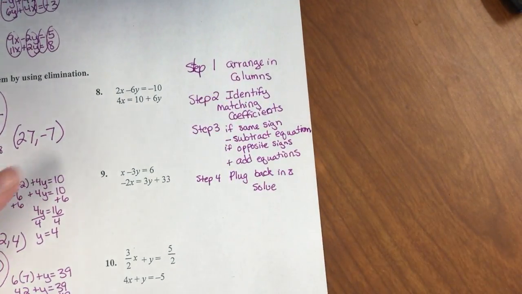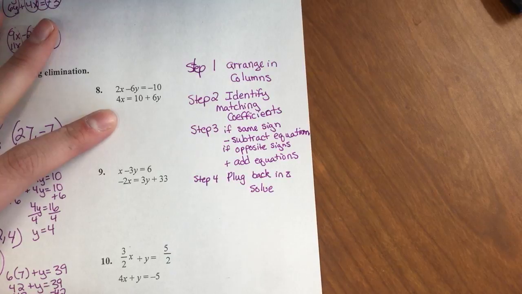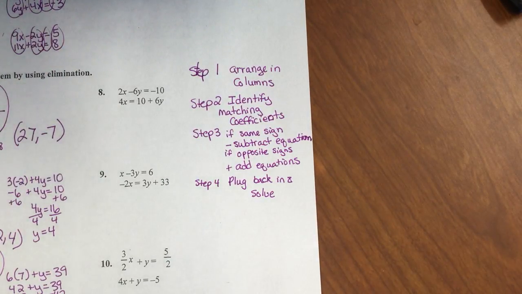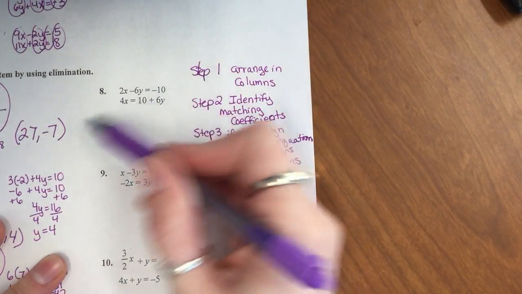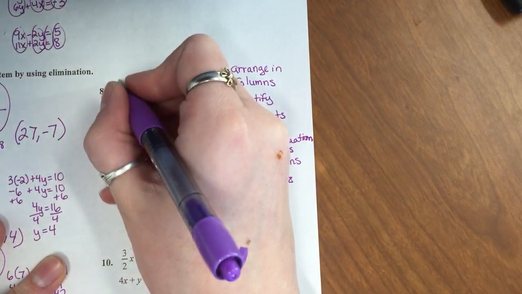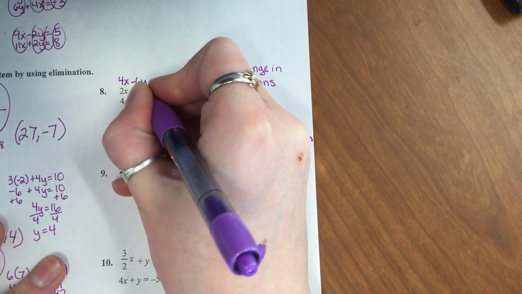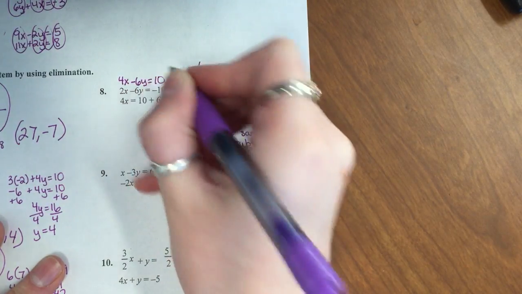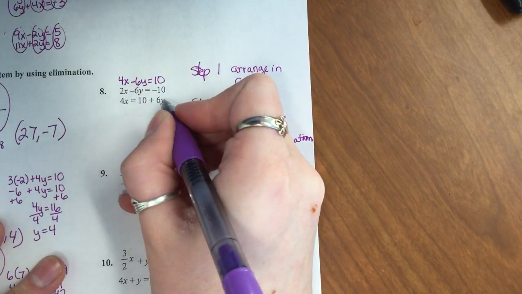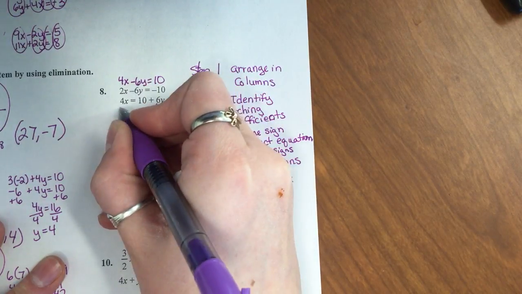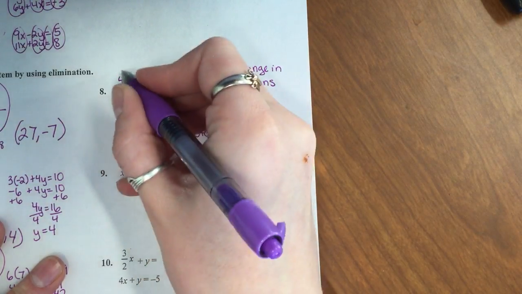So let's go through this one. Okay, those are not in columns. So I'm going to subtract my 6y to the front, and I'm going to write it on top. 4x minus 6y equals 10, right? Because the 10 is still there, we subtracted the 6y across. Okay, now they're in column.